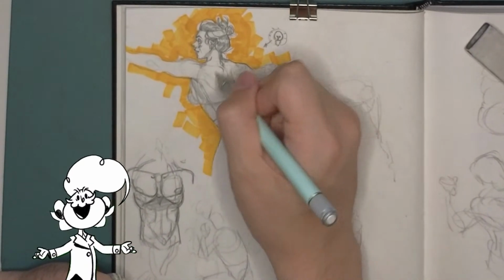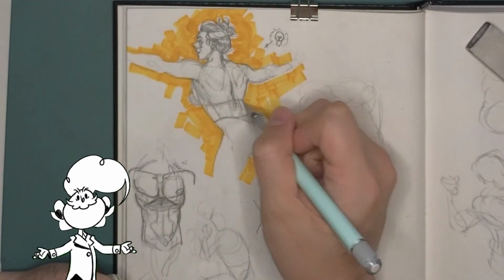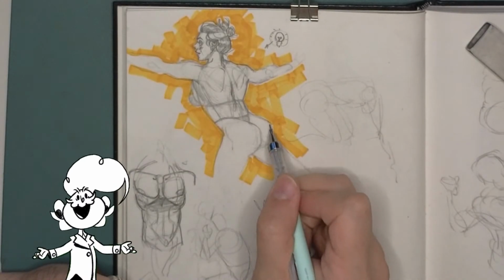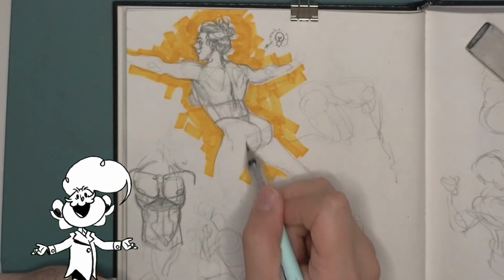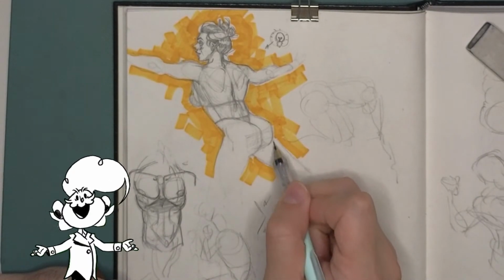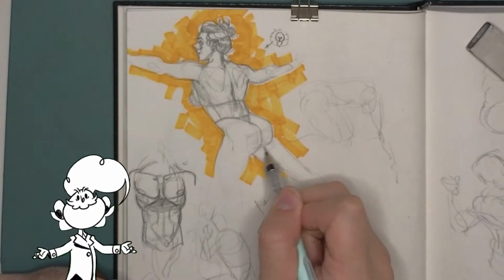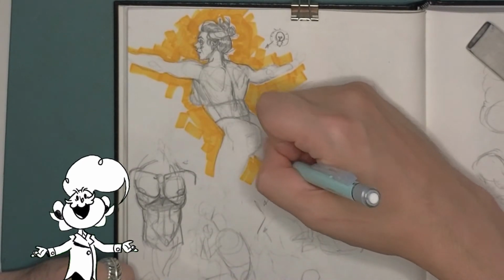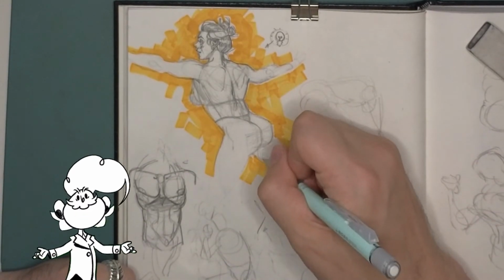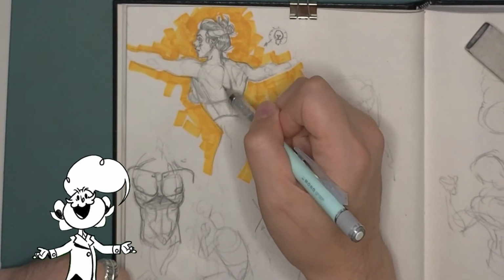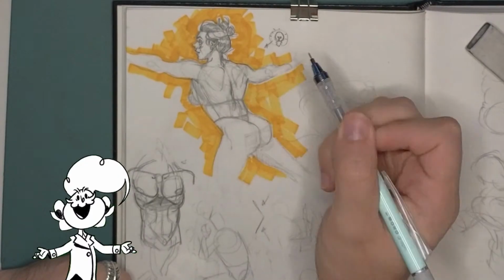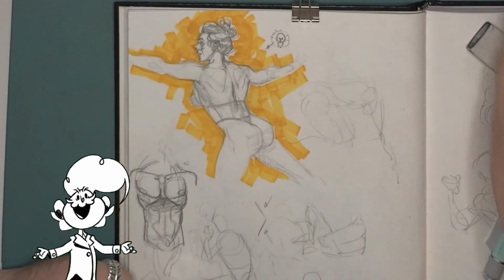So all of this would be lit, and maybe the bottom of the butt here would be a bit more of a shadow. There might be a cast shadow here. It'd be this whole inner side of the leg. Right? But there's a lot of complicated muscles and forms that you would want to now be describing.